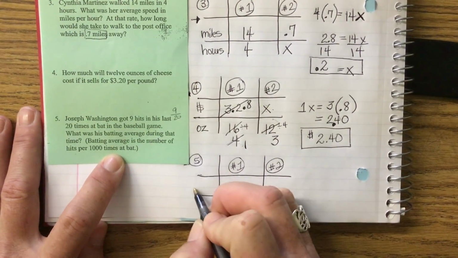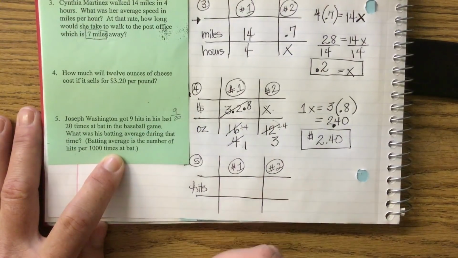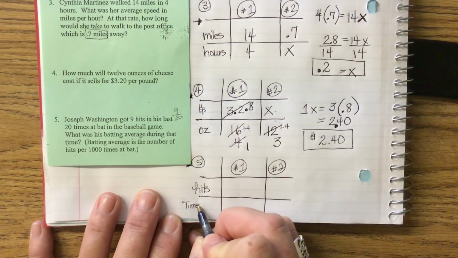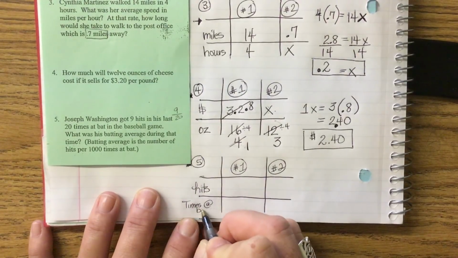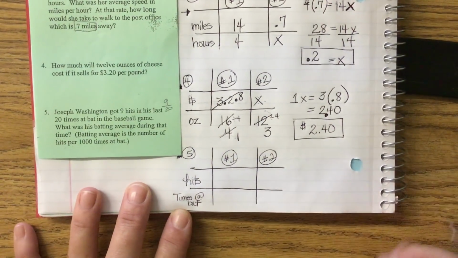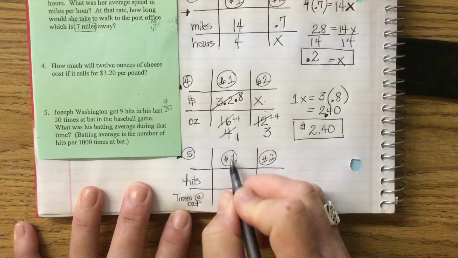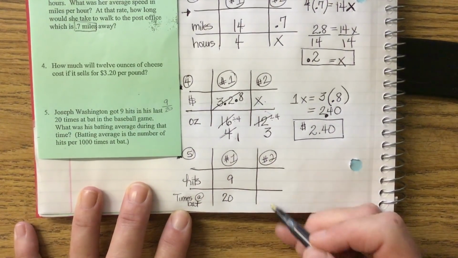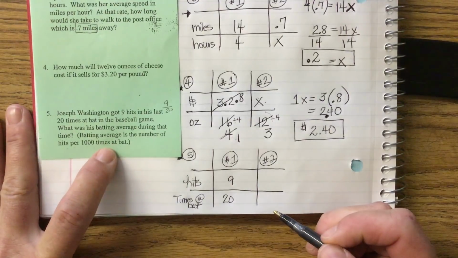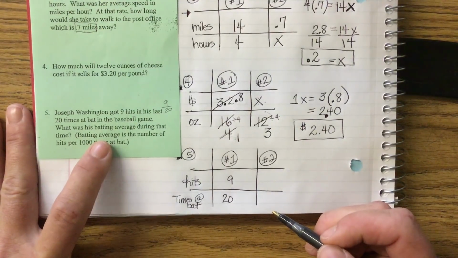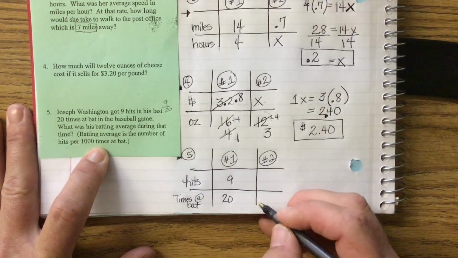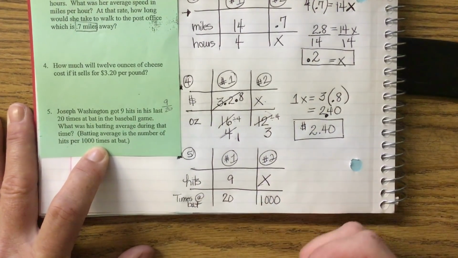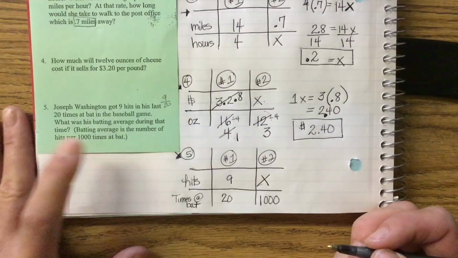So we have the number of hits to times at bat. So we place this, this is what we know, 9 out of 20. And this is what I don't know. I want to know what is the batting average every 1,000 times at bat. So I'm looking for the number of hits, which is technically your batting average.